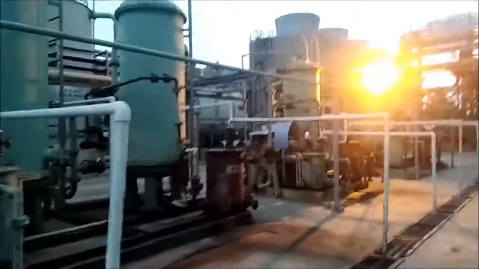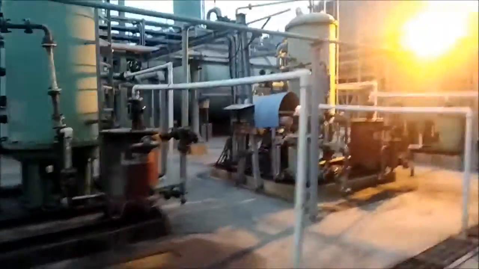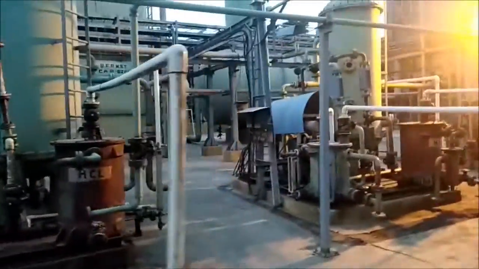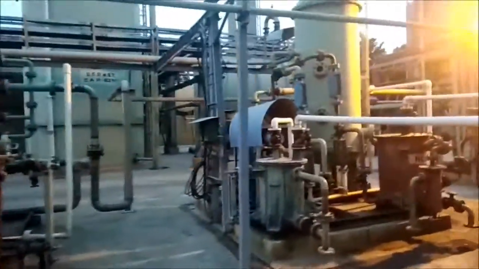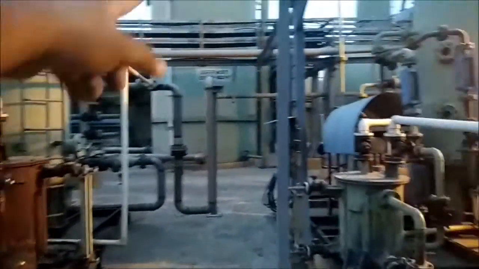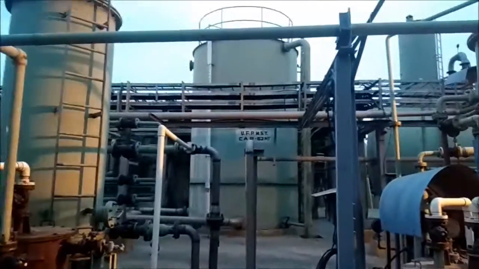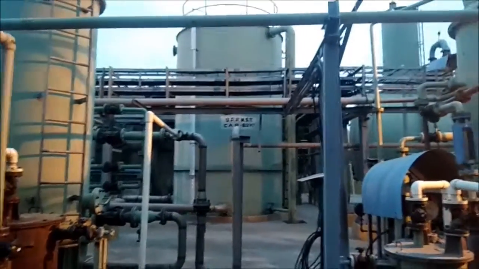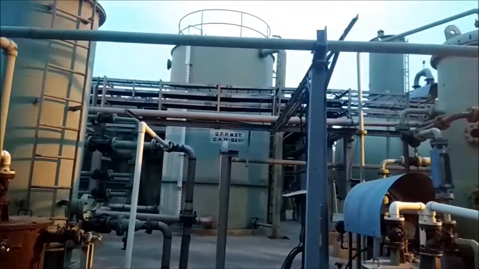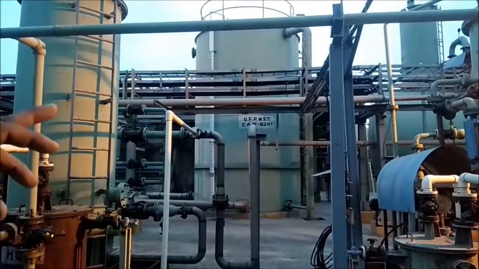There are 3 units, you can see 3 tanks. Basically these are SAC, SBA and MB. SAC means strong acid cations, SBA is strong base anions, and MB is the mixed bed. And then there comes the ultrafiltration. After this process is the ultrafiltration.